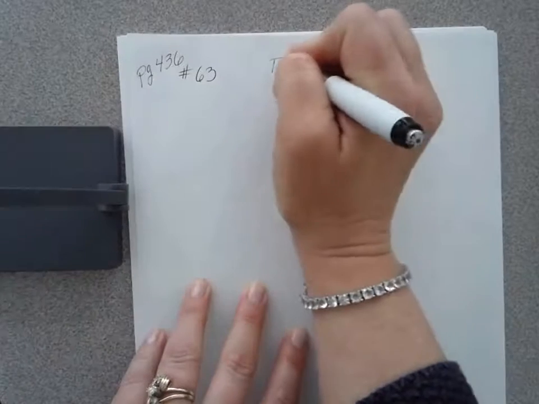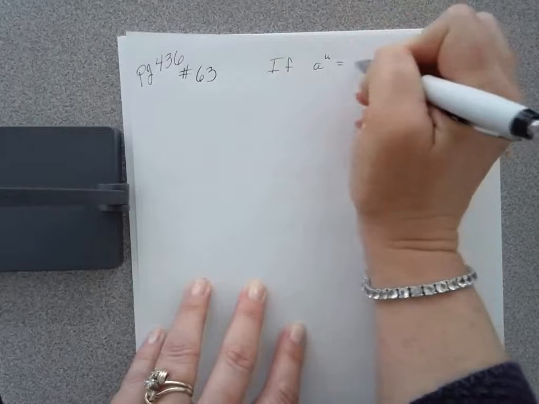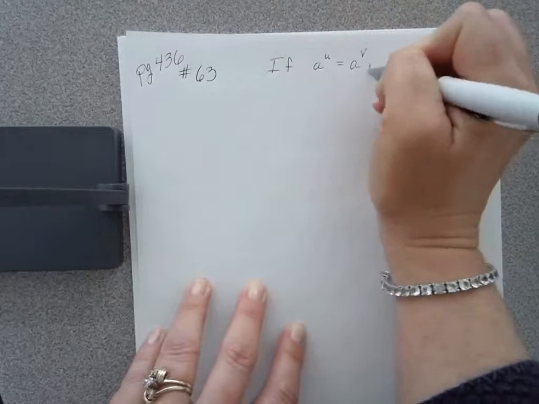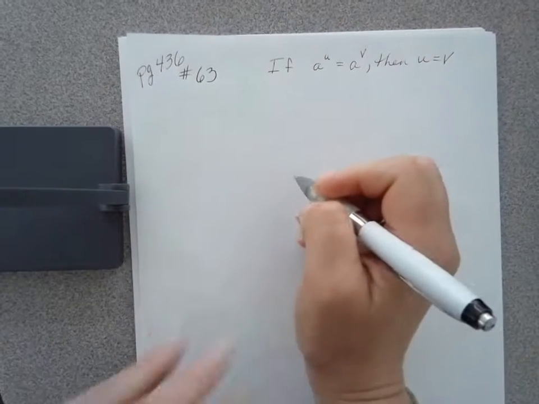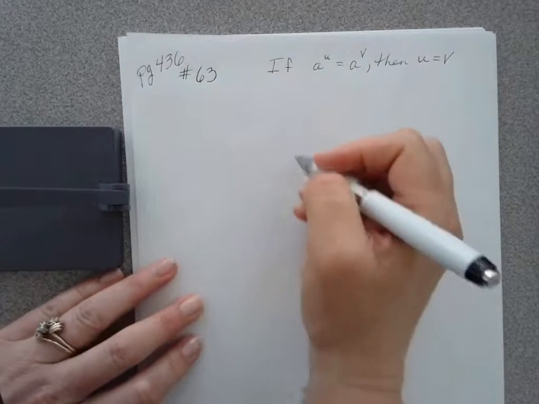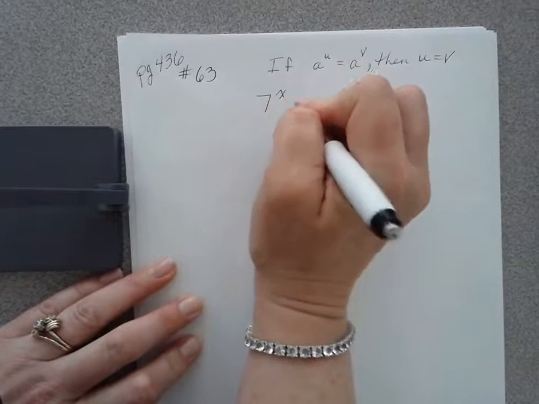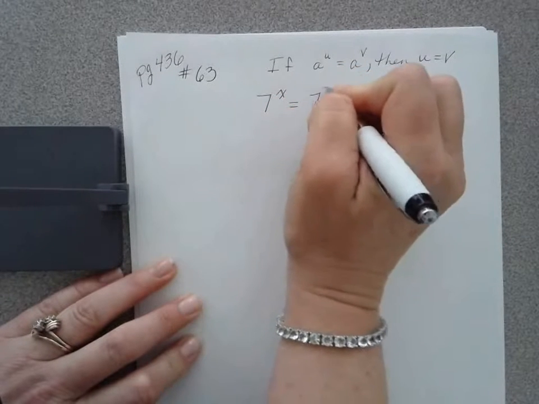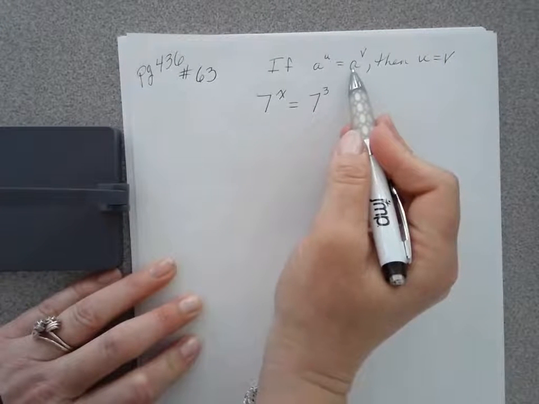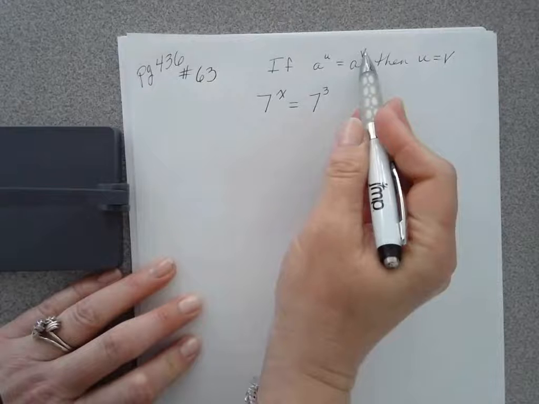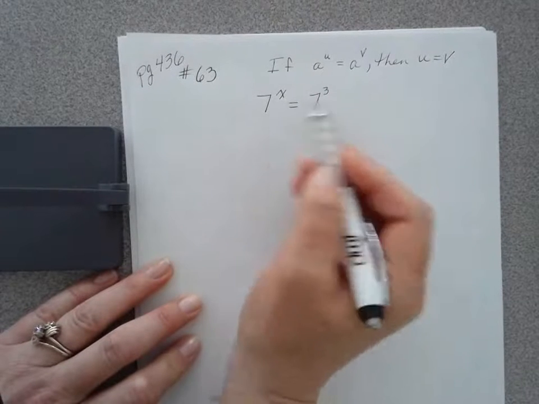The rule is that if a to the u power equals a to the v power, then u equals v. For number 63, you're given 7 to the x power is equal to 7 to the third power. If the bases are the same, then you set the exponents equal to each other. So it has to be just a basic exponential function.